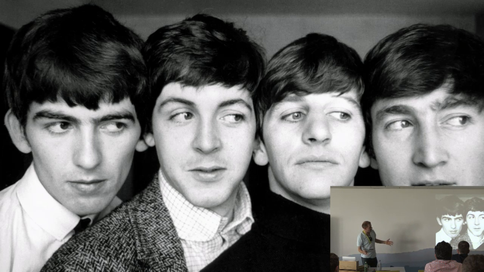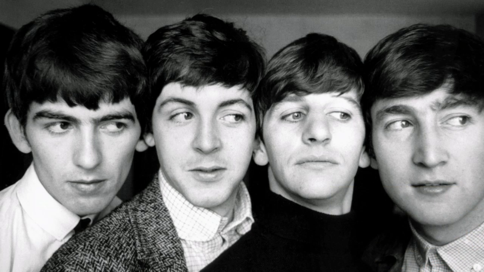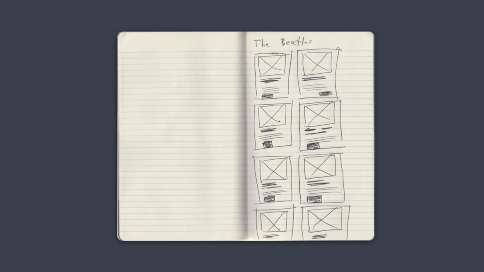And since this is my demo, and I'm a Beatles fan, and there's plenty of data about the Beatles on the web, I'm going to do a grid of cards for the Beatles discography. And this is my beautiful sketch.